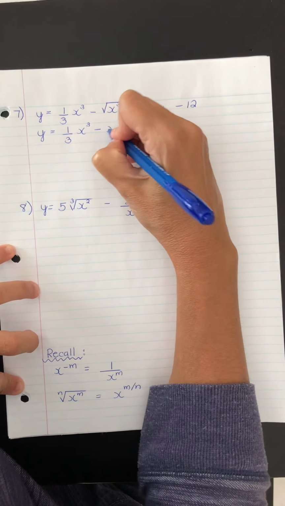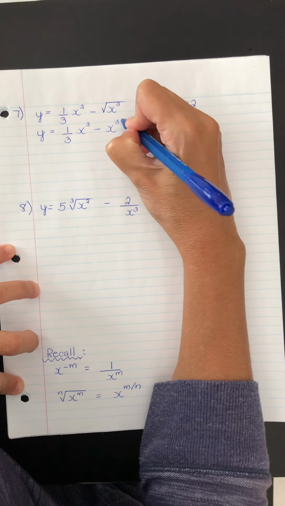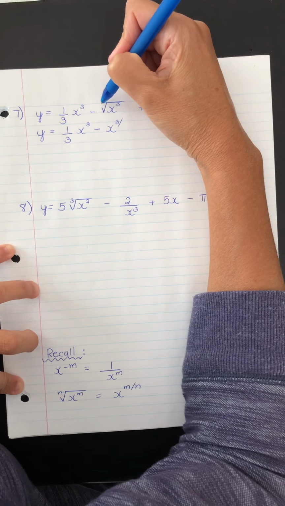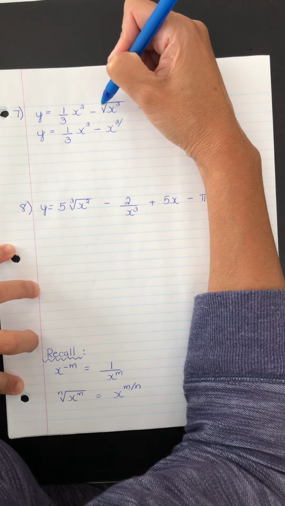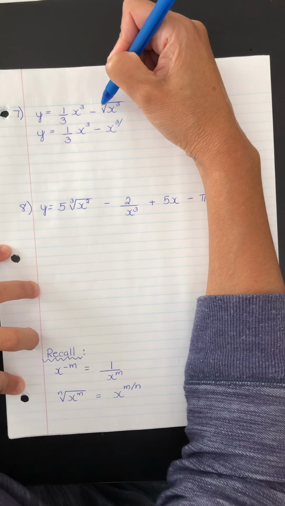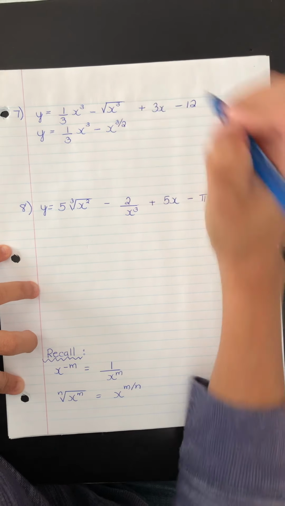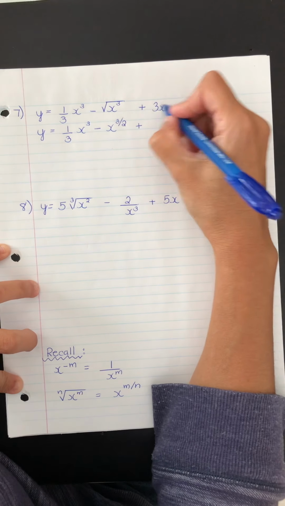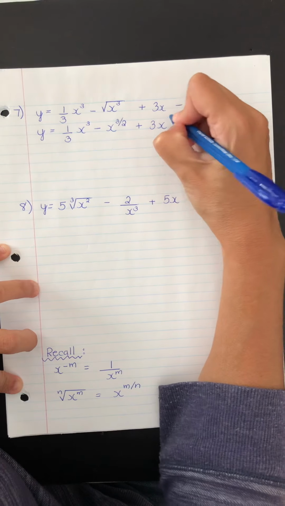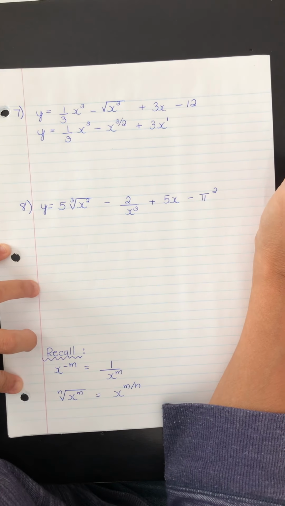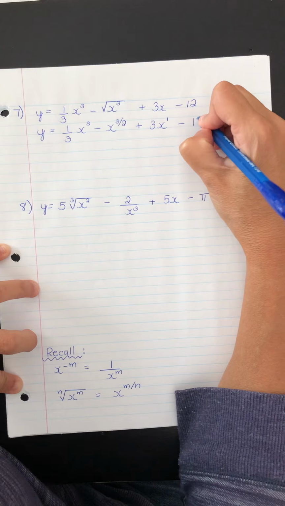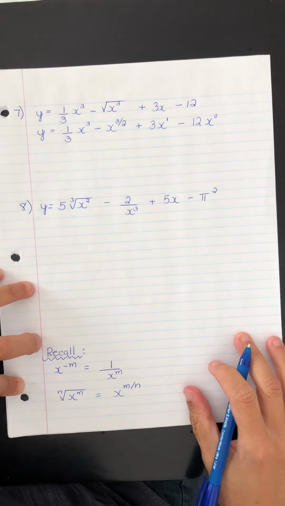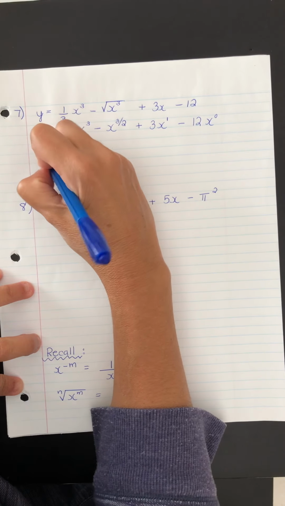Now, the fraction will have 3 in the numerator. What will the denominator be? The denominator is always the index. If there's nothing written here, it's assumed to be a square root. So what we have here is x to the 3/2. 3x, if it's helpful to you, you can change it to 3x to the power of 1. And as for 12, if it's helpful to you, you can make it 12 times x to the 0. Now we can form the derivative.